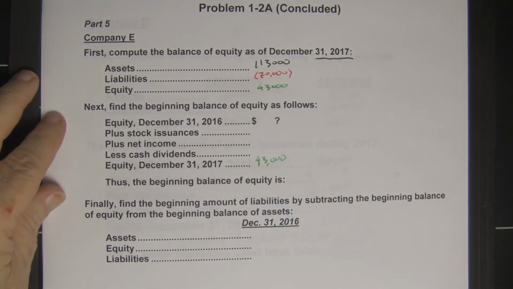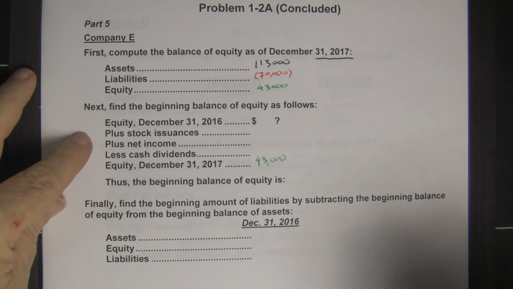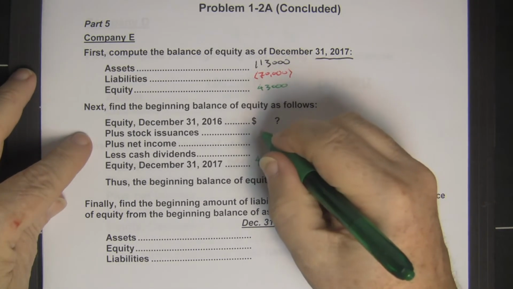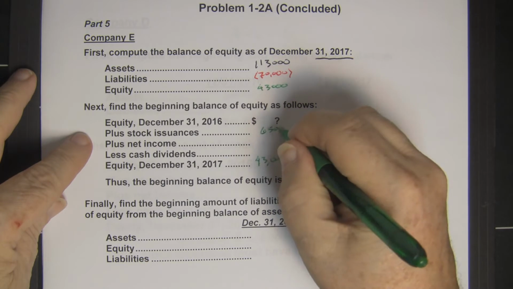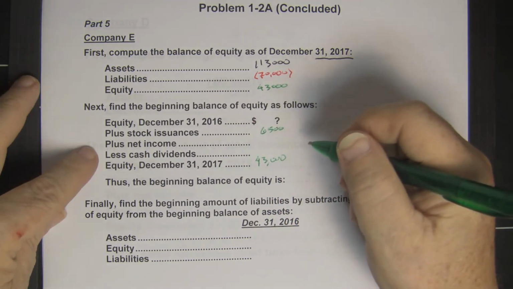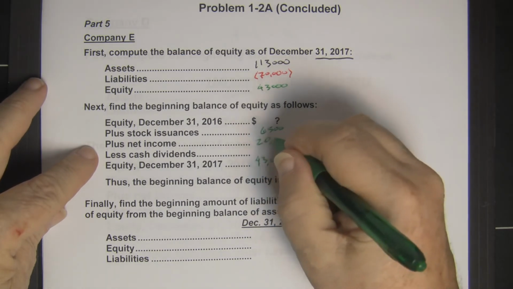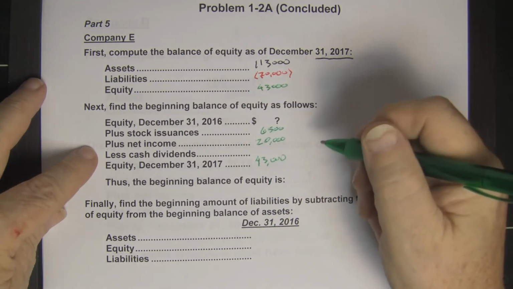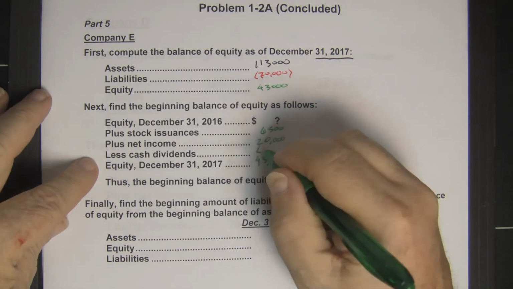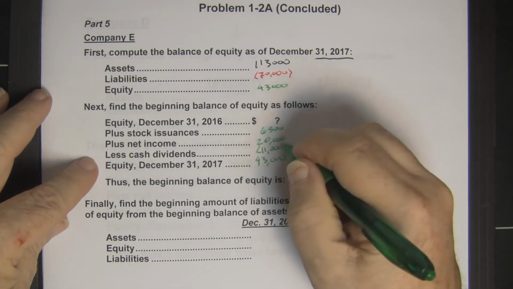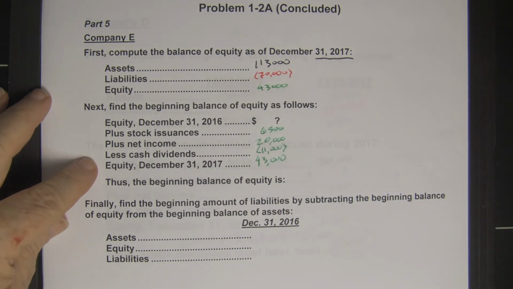Okay, now, they give us a bunch of other numbers for events that happened throughout 17. They tell us that we issued some stock for $6,500. They tell us that we had net income in 17 of $20,000. Additionally, they tell us that we paid dividends of $11,000. And they say, given that, what was the initial equity?